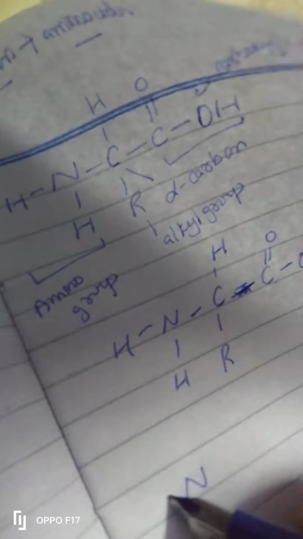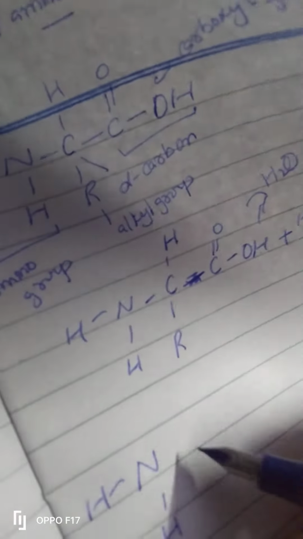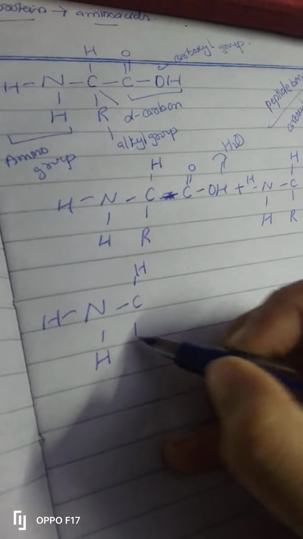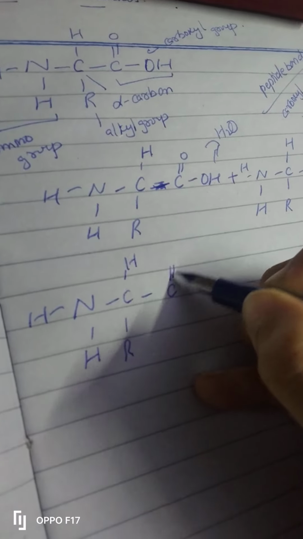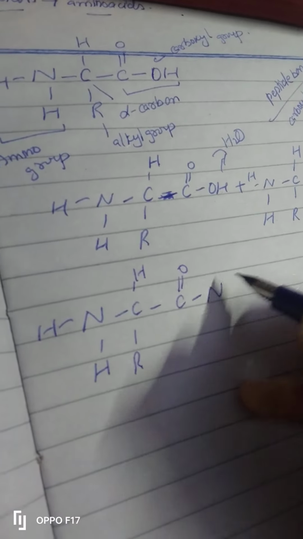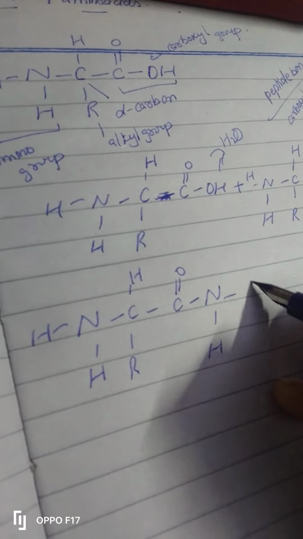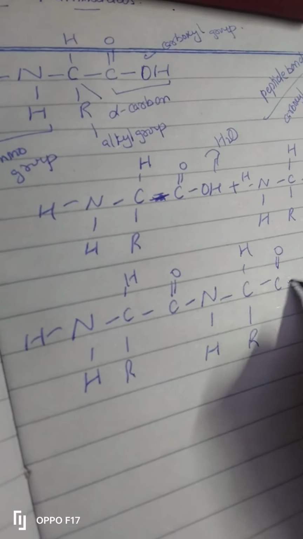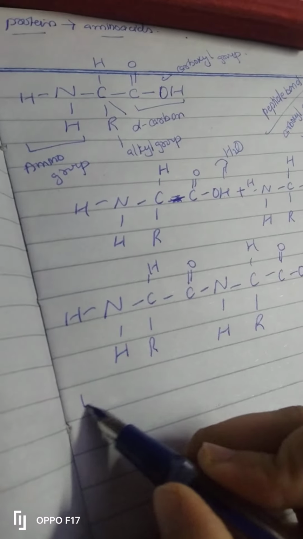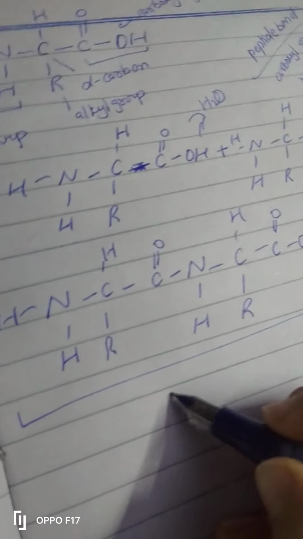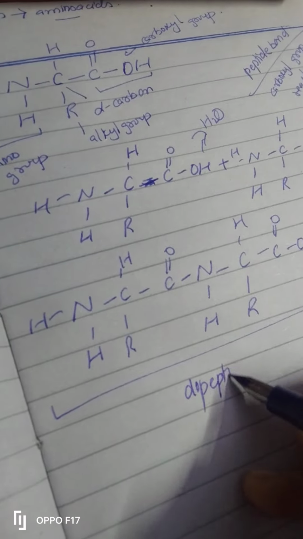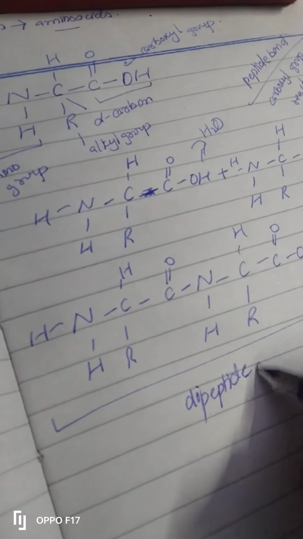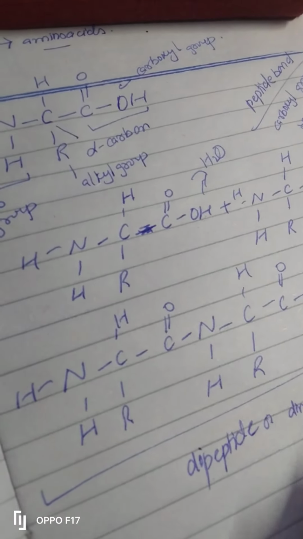So now it will form, so now this is a whole dipeptide or dimer.